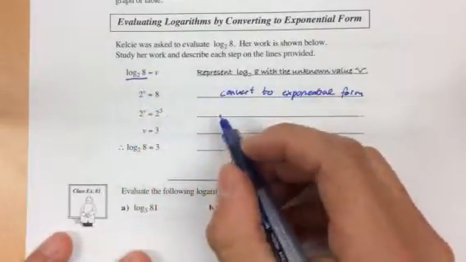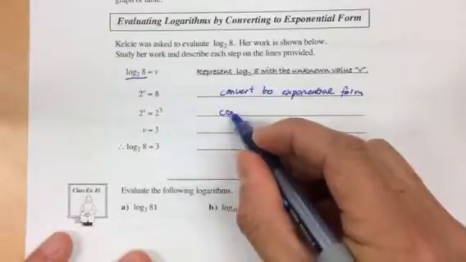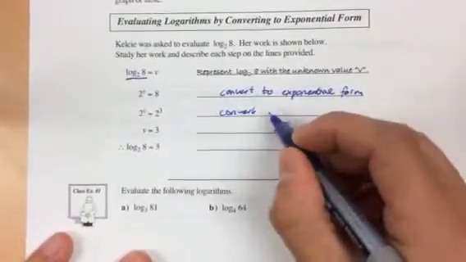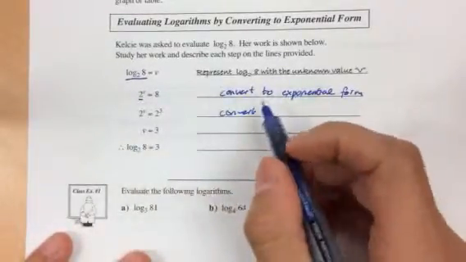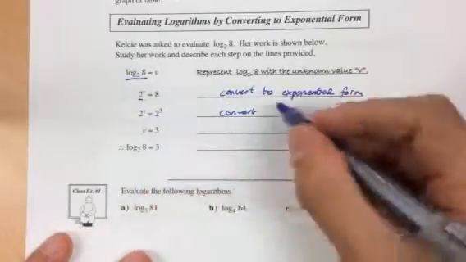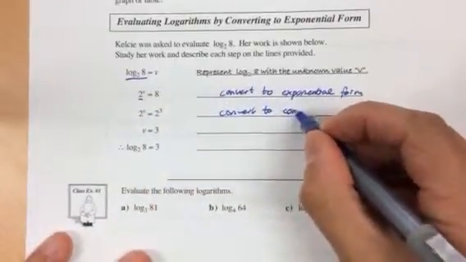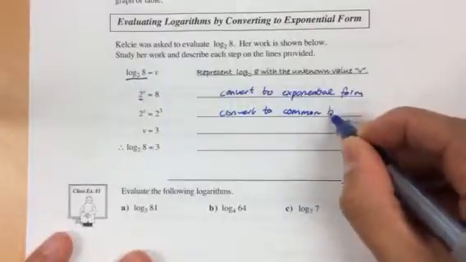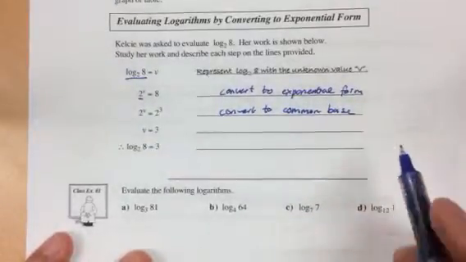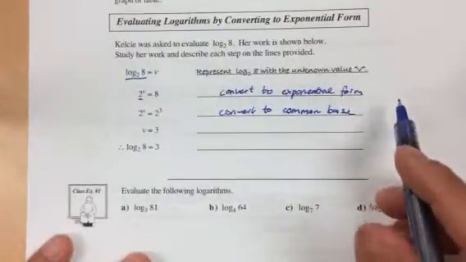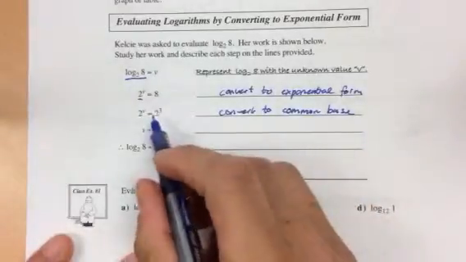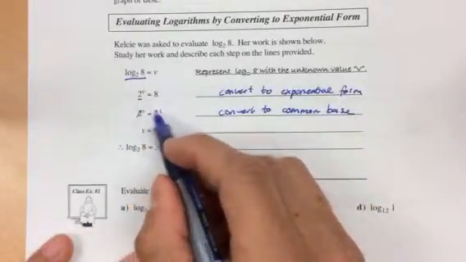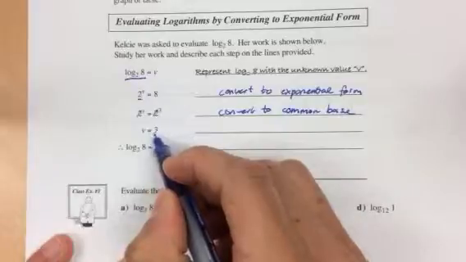Now what we need to do is convert to a common base. If we have 8 and we have base 2, then the easiest thing to work with is another base 2. So these are the steps that we need to follow in order to solve our logarithm. Now we drop our bases, and we are left with v is equal to 3.